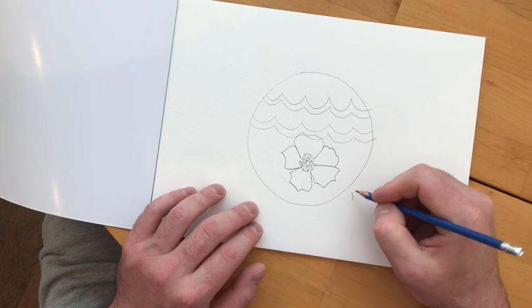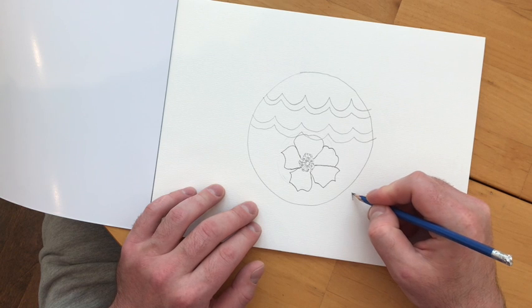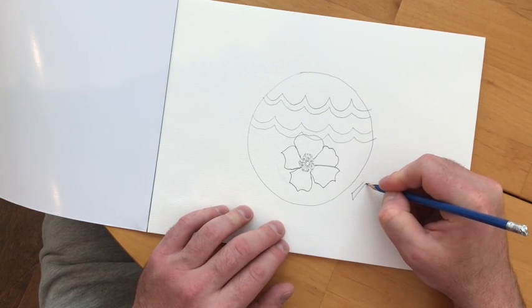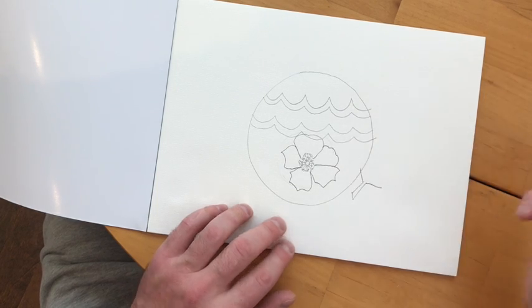And this fern is inspired by the New Zealand silver fern. So I also practiced sketching this fern a bunch of times as well.